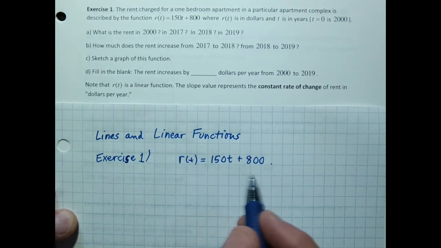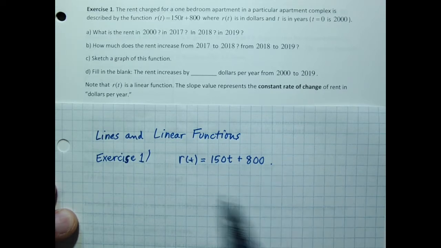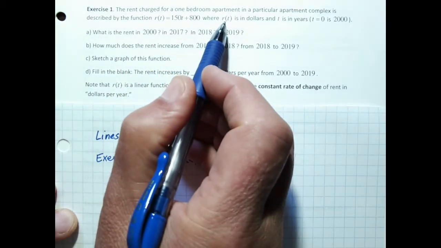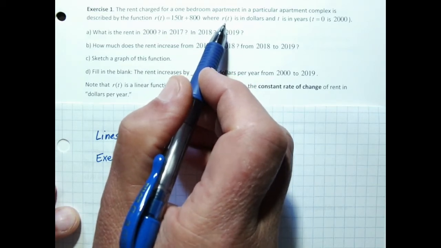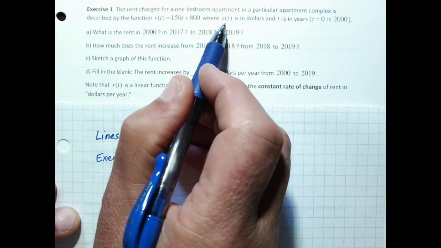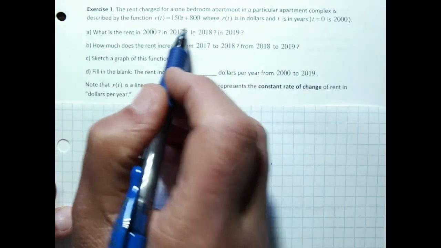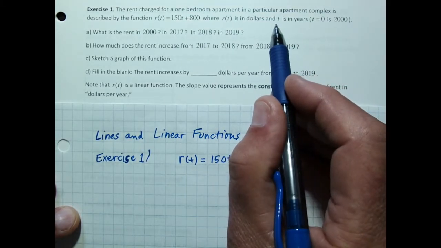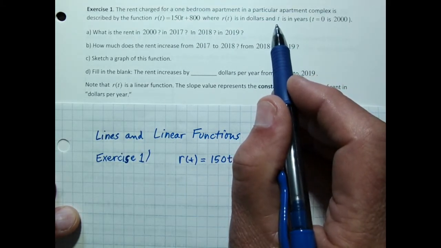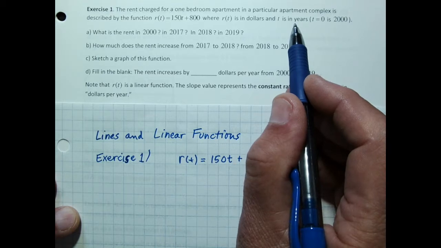So I recopied the function here on my piece of paper, and so we're using function notation. R of t stands for the output values, or the y values, and it's important to be aware of the units here. So the output values are dollars. And the input variable here, instead of x, we're using t. It's very common to use t in applications when the input stands for time. So here t is years.